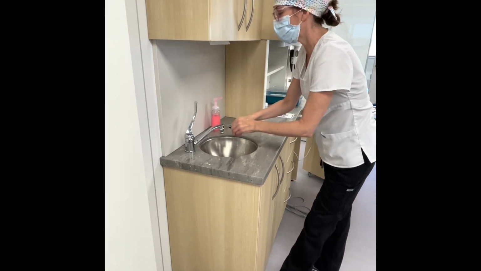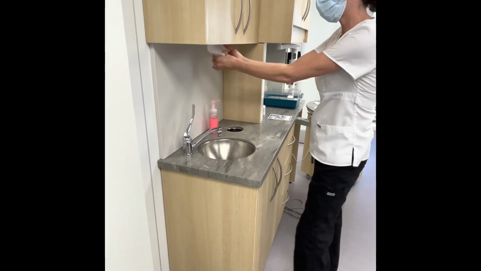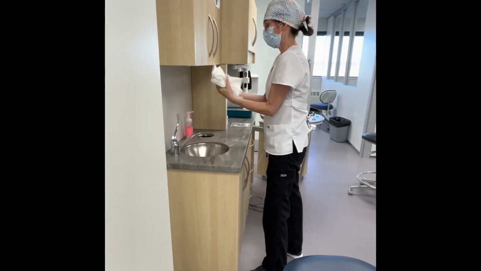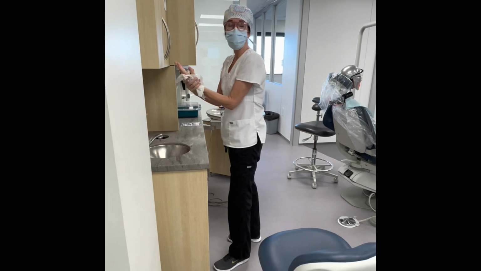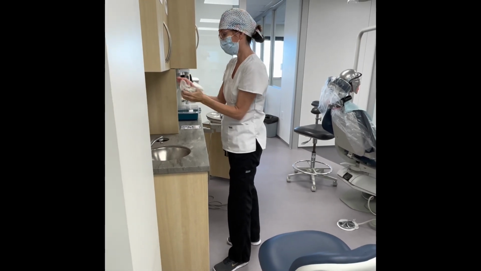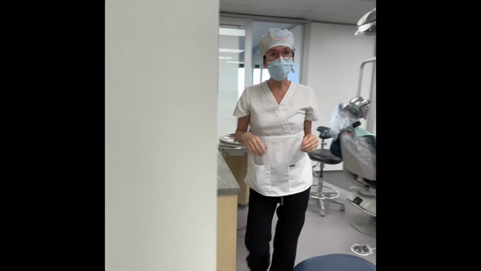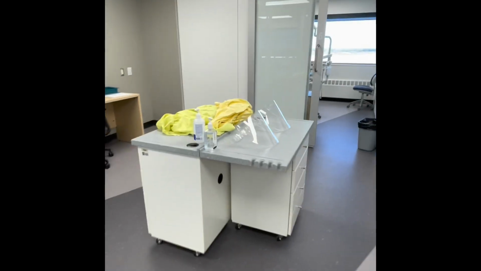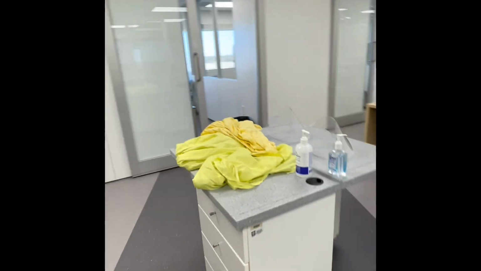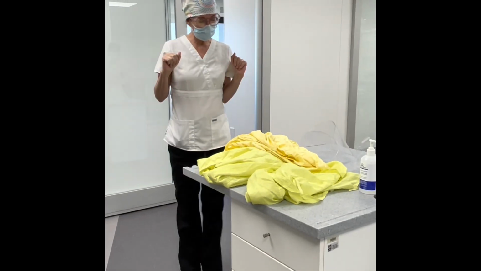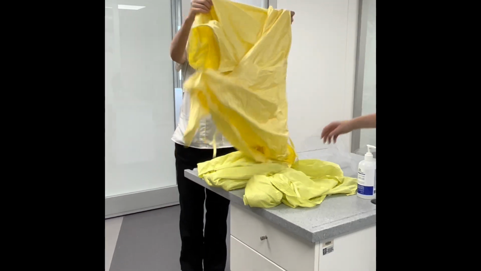Make sure you do your full 20-second wash. I might have cut that short a bit there. And then I'm going to proceed to the donning area. So I'm already wearing a level 3 mask, and I have my bonnet on. So as per the instructions, I think what I can do, I've already washed my hands, so I can dive into a gown right now.